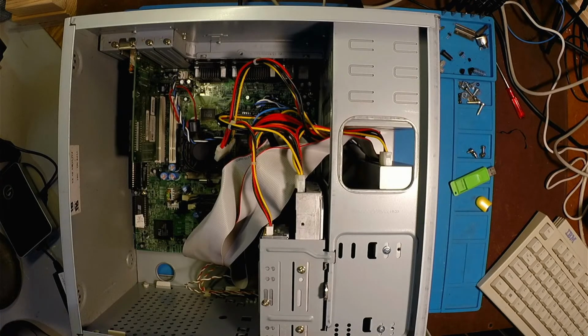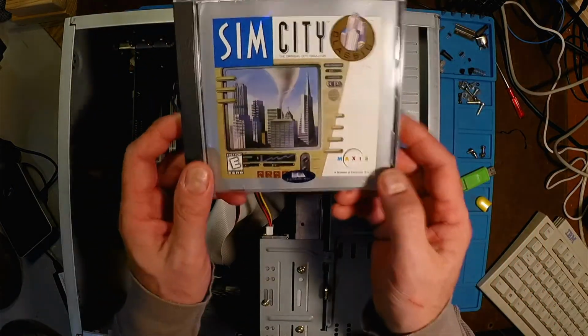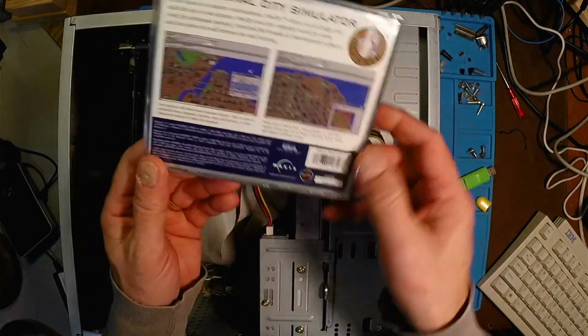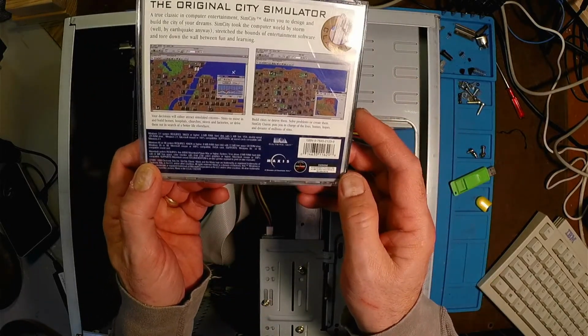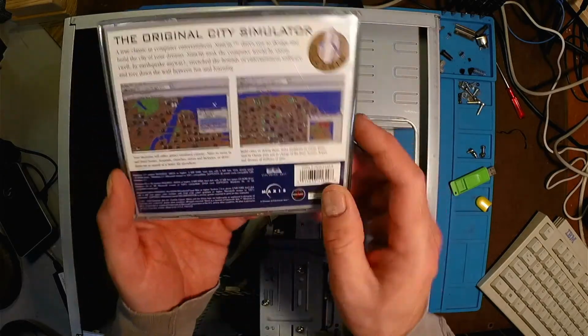I found SimCity Classic at Savers a few weeks ago, and this was a couple dollars, and I may install this.